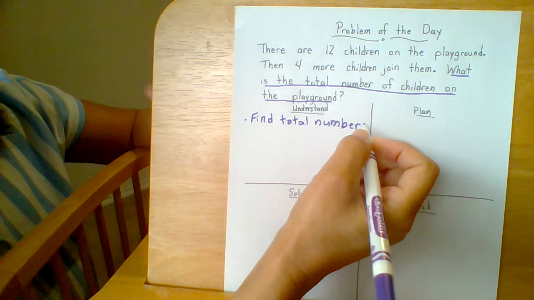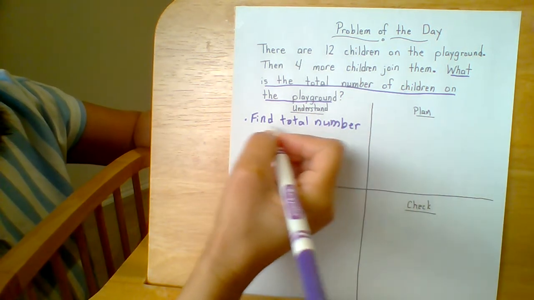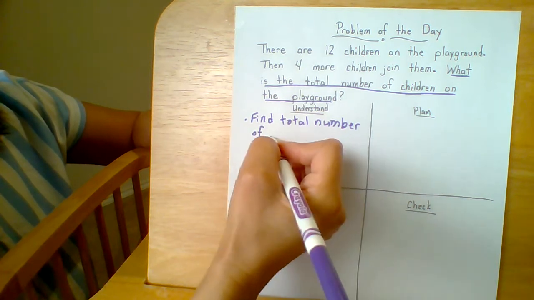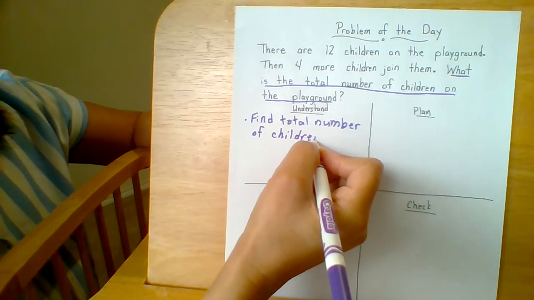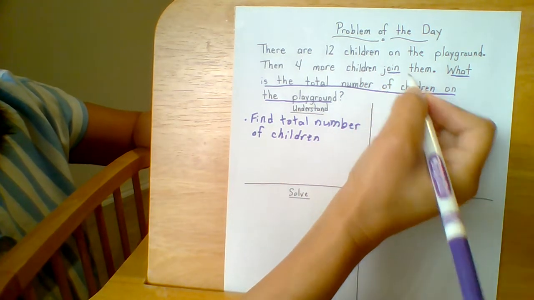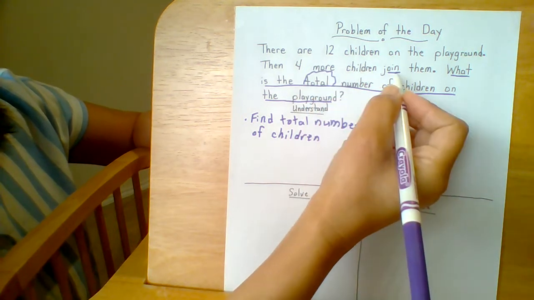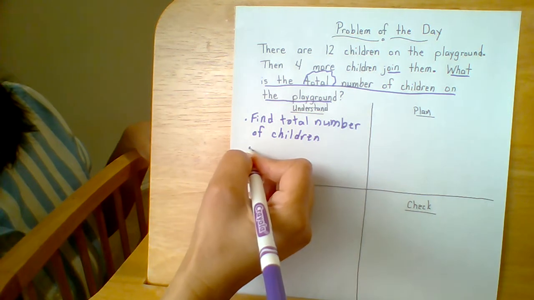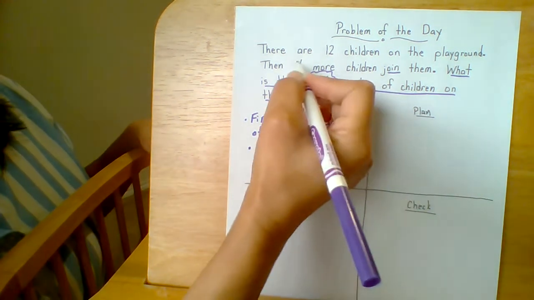There are already some keywords that are telling me what operation I'm going to have to use to find my answer. Some keywords that I already see in our problem are join and the word total. When I see the words join and total, the operation it seems that we're going to use is addition.